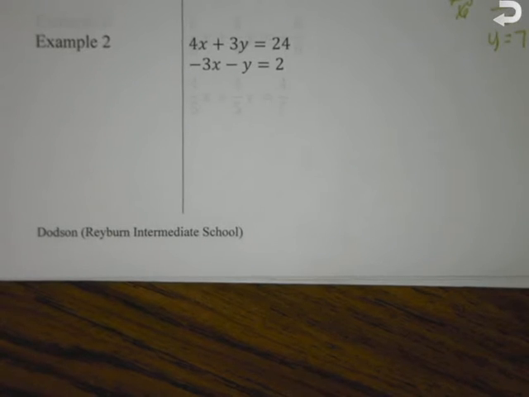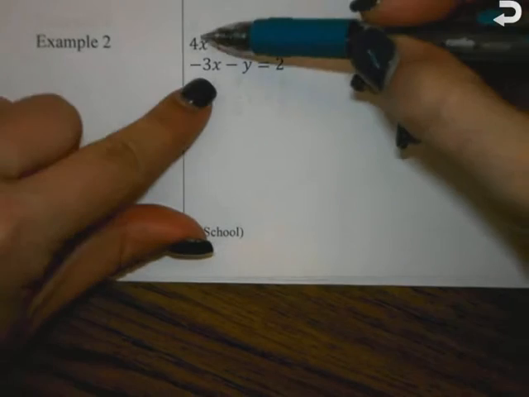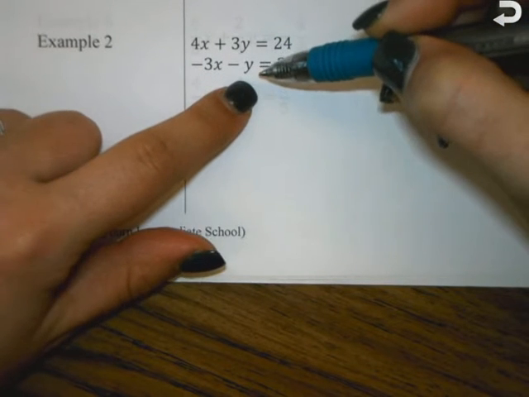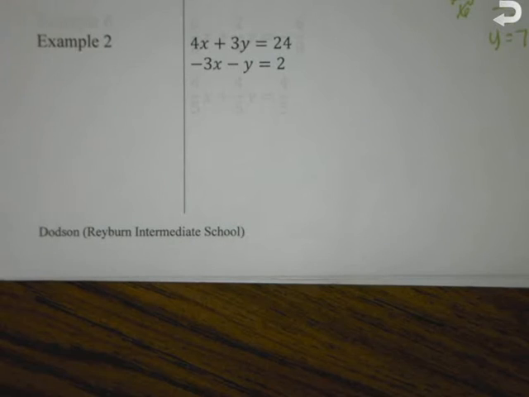All right, guys, example 2. We have 4x plus 3y equals 24, and negative 3x minus y equals 2. I told you it was going to get a little harder. Why is this one not as easy as the previous one? Because it doesn't have the same numbers. Yes, because look at my coefficients. I have 4x and negative 3x, and 3y and negative 1y. Neither of these are the same but opposite signs yet, but we can make them that way.